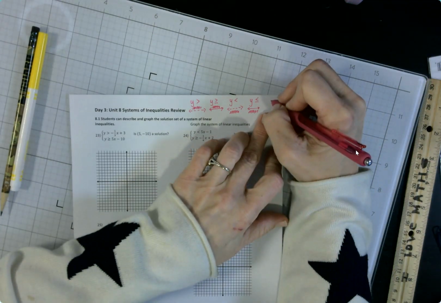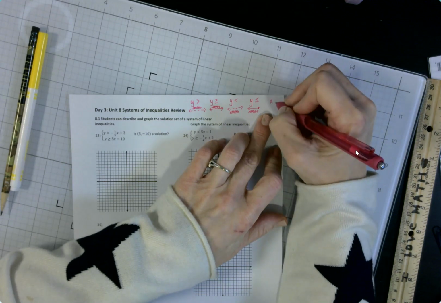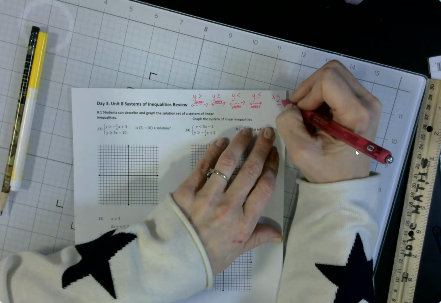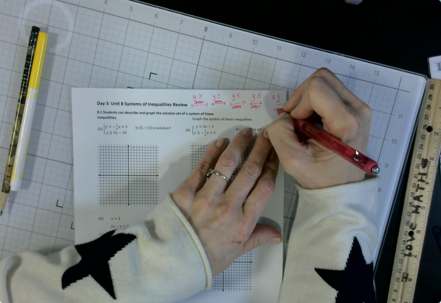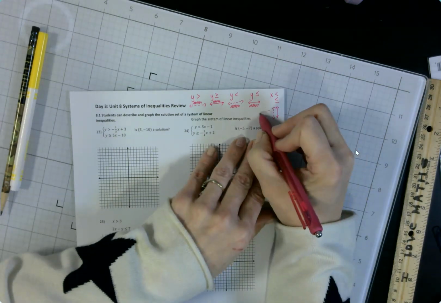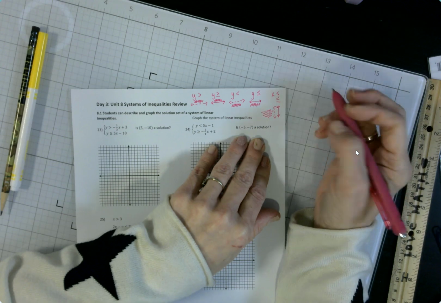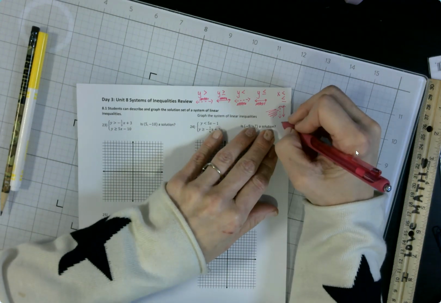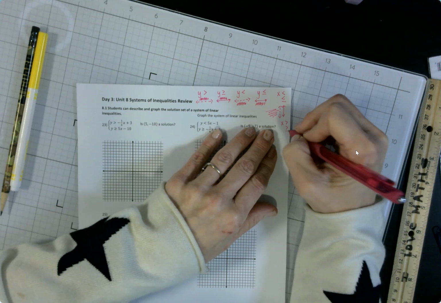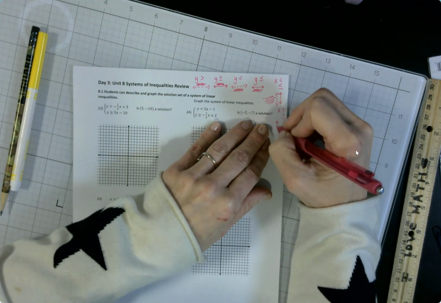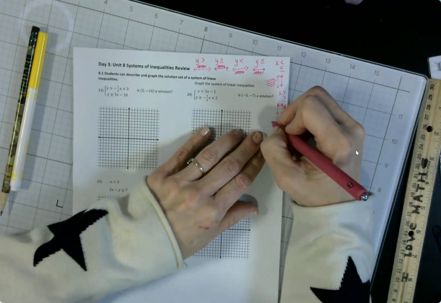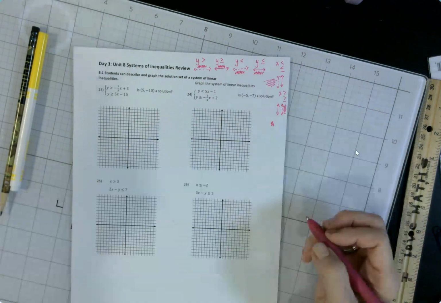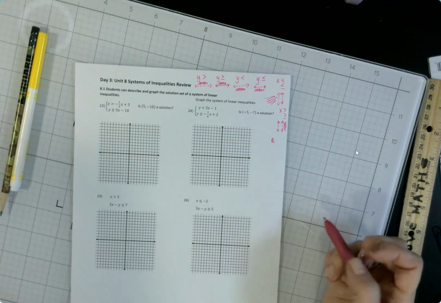The other thing I want to remind you is that when you have x, if x is less than or less than or equal to, whatever line you have is going to be vertical, whether it's dotted or solid, and then you'll shade to the left. And if x is greater than or greater than or equal to, it doesn't matter the line, you shade to the right. Okay, I think I got it all.